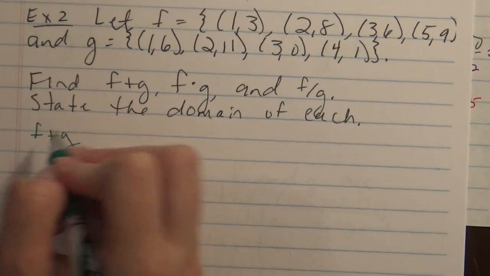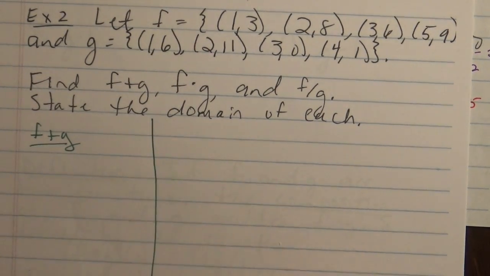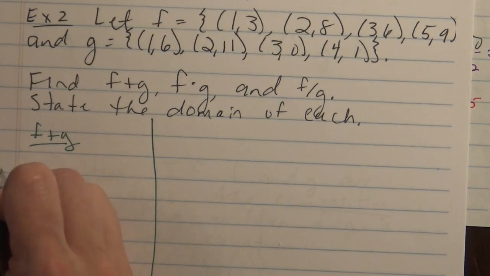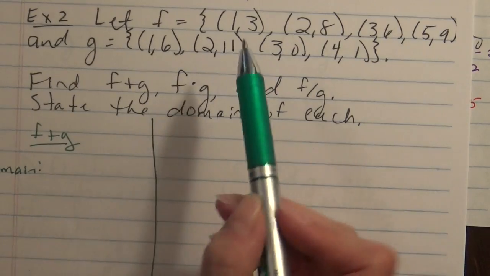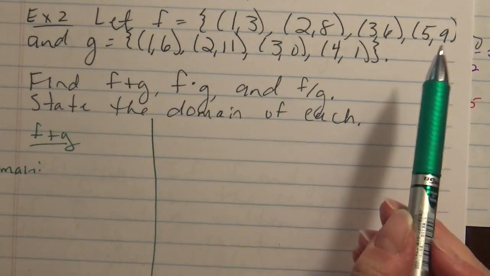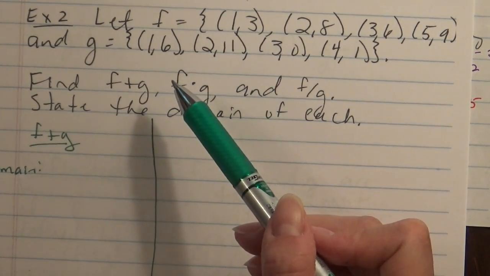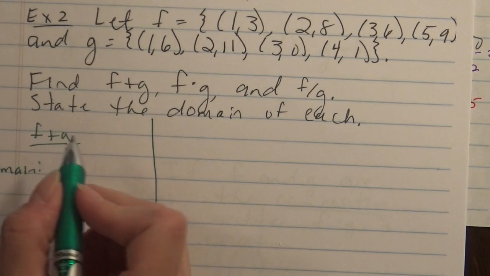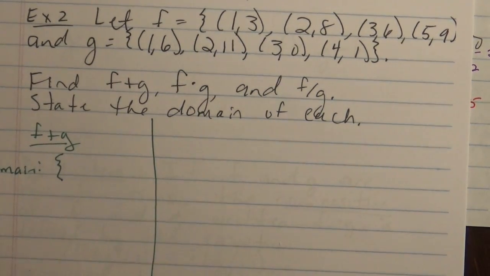So for f plus g, let's look at the domain. The domain will be values of x that appear in both of our sets. So what x values do you see that occur in both set f and set g? This is the same thing as finding the intersection of the two sets, for the x values.